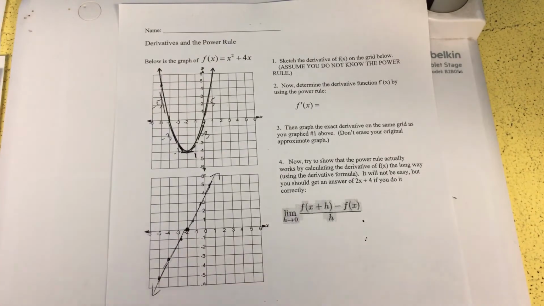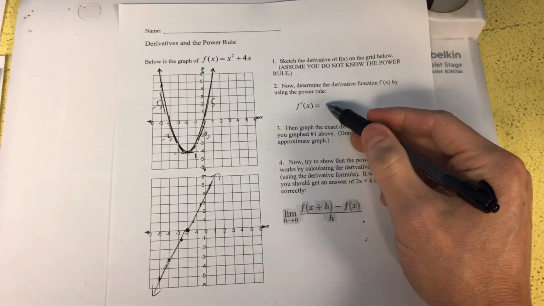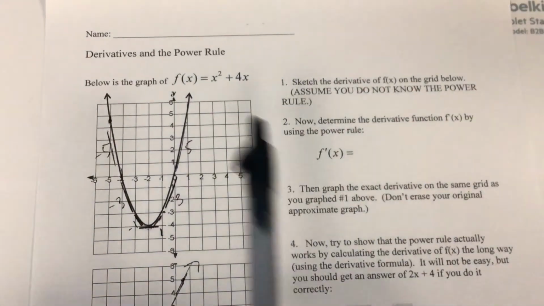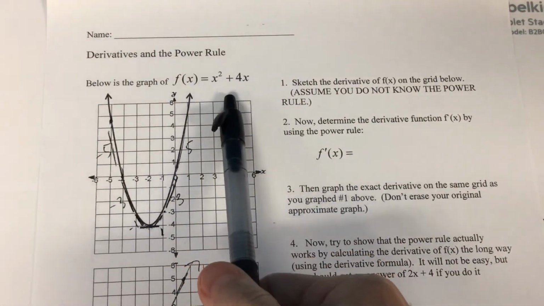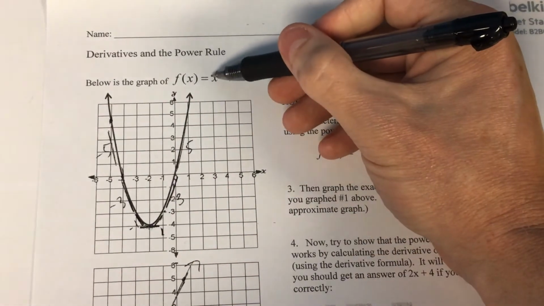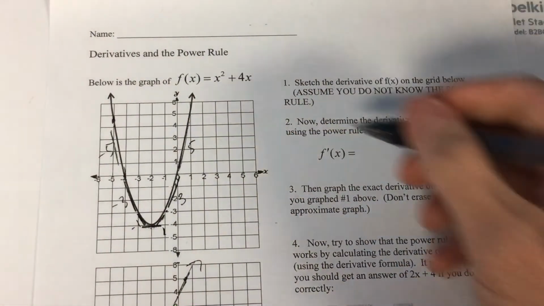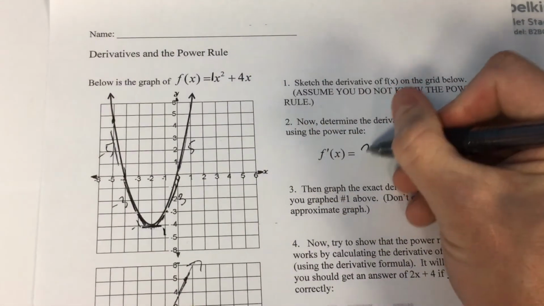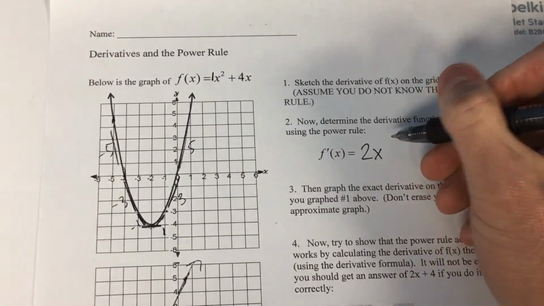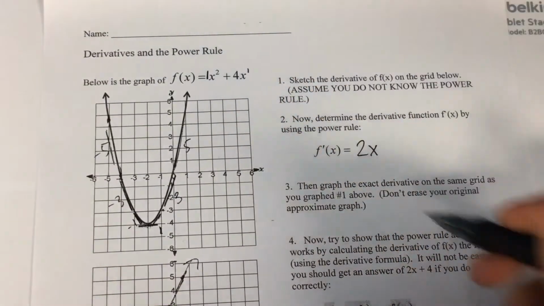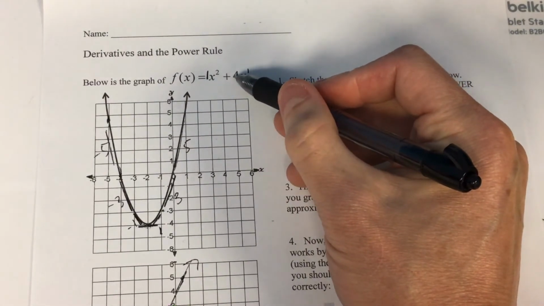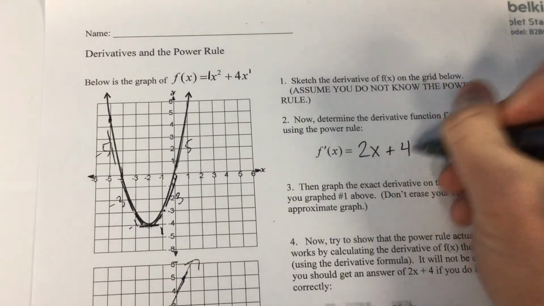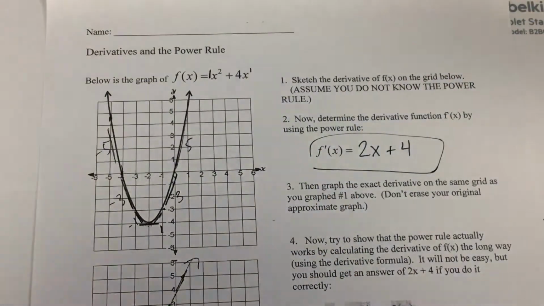Now, it says determine the derivative using the power rule we just studied. So see if you can use what we just talked about. If that's the function, what's the derivative of this function? So take each term at a time, do the power rule. So you bring down the power and multiply it, and then take the power down by 1. So if this is 1x squared, you do 2 times 1, and then take the power down by 1. So it'd be 2x to the first, or 2x. And then 4x is 4x to the first. So if I bring that power down, 1 times 4 is 4, and then the power goes down to 0. So it's 4x to the 0, or just 4. So 2x plus 4 is the actual derivative.